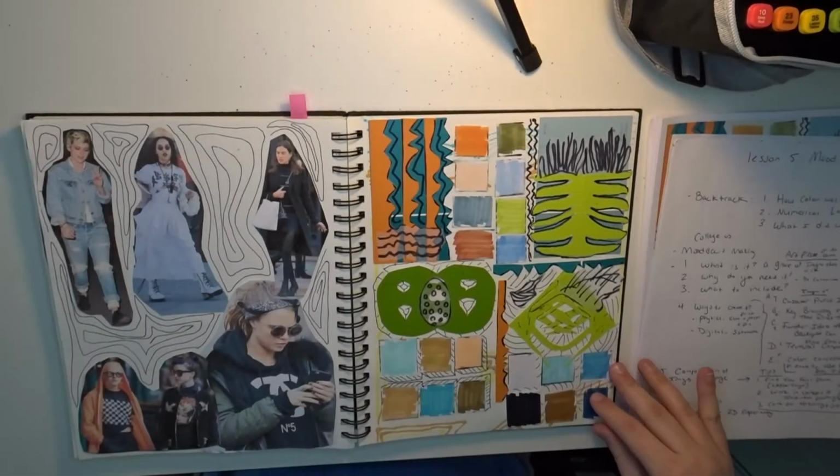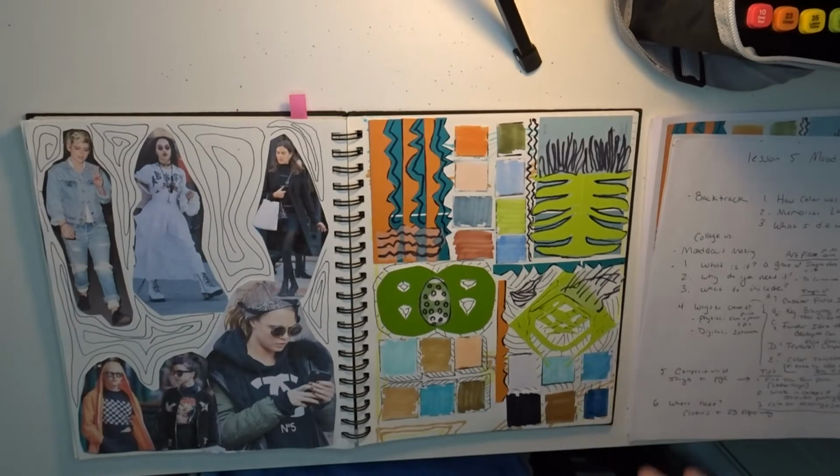So in this video, we're primarily going to focus on mood board making. And so first I want to point out that everybody makes mood boards differently. You might make them larger than a sketchbook. You may put them on like a cork board. Some of them have fabrics on them. Some of them have actual fashion on them.